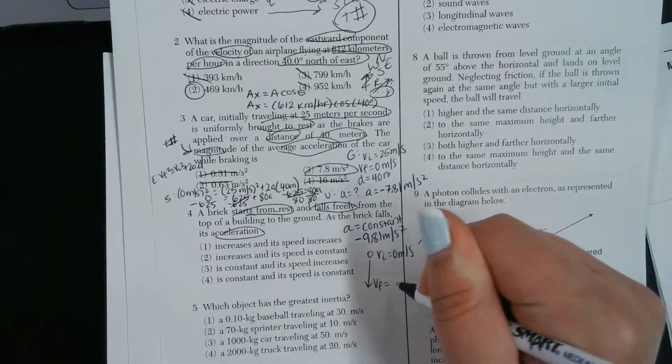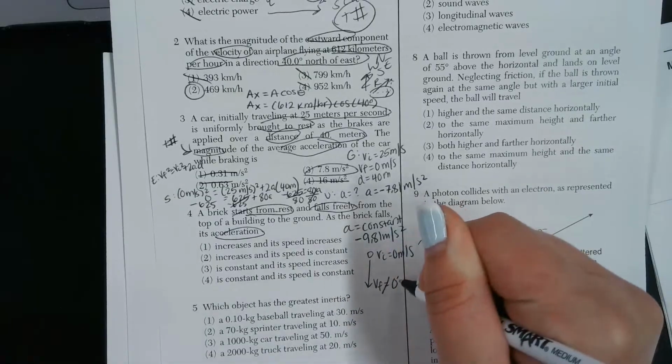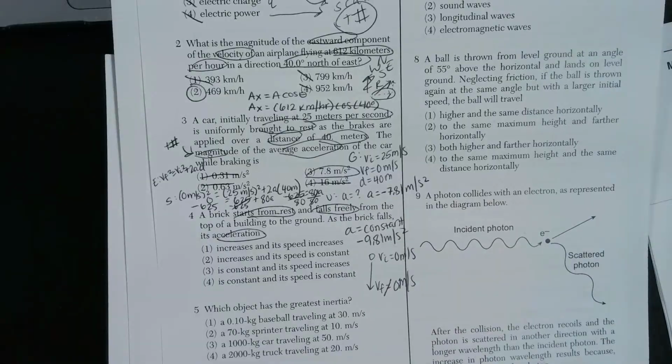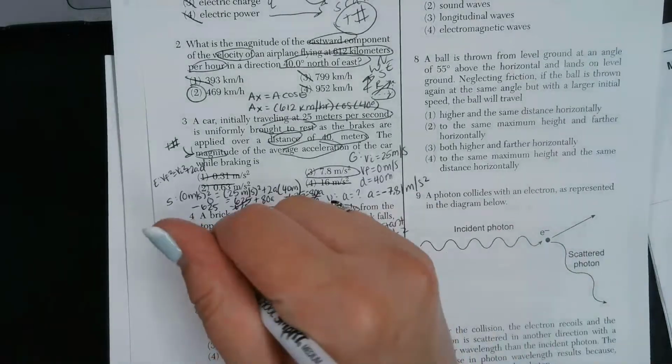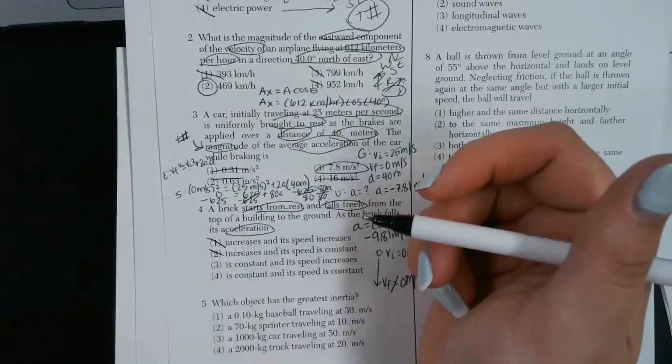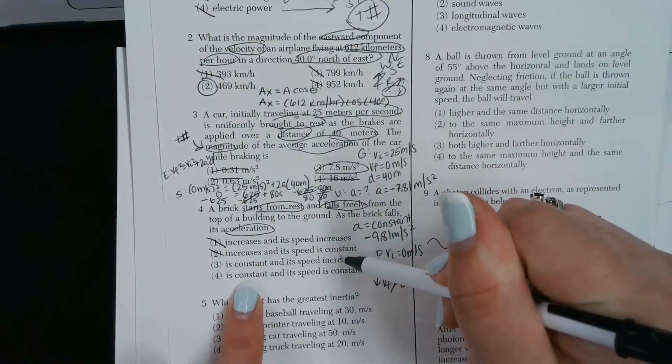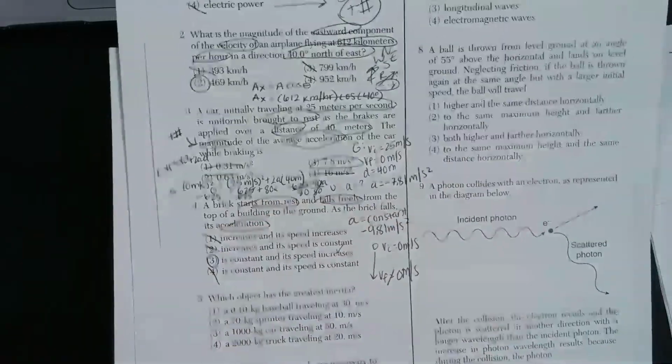And we know that its final speed as it hits the ground cannot equal 0 meters per second. So what that means is obviously we have to speed up. We can't just say 0 meters per second. So we're going to say 1 and 2 are terrible because acceleration certainly does not increase. So we know it's constant, and we know that the speed increases, which is answer choice 3.